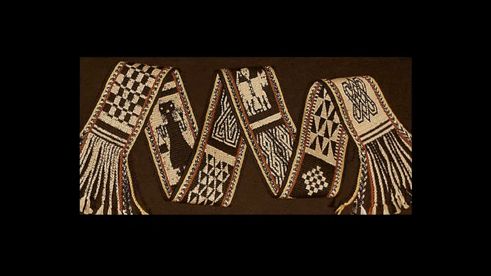This is an example of beadwork weaving. This is a printed textile, but it's basically structured to look like kente cloth.